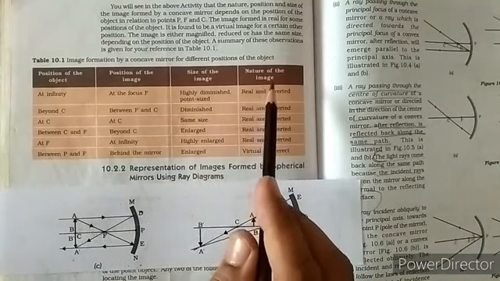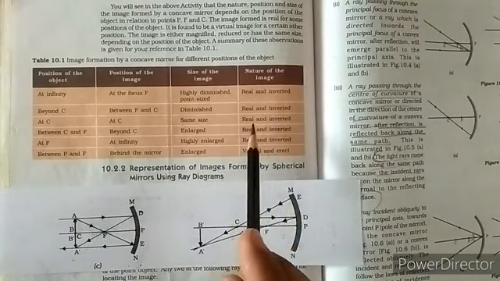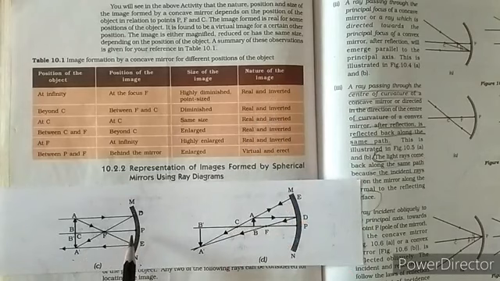And the fourth column, nature of the image: it is real and inverted because the image is formed on the same side of the mirror and not behind it. It's called a real image, and real images are always inverted.